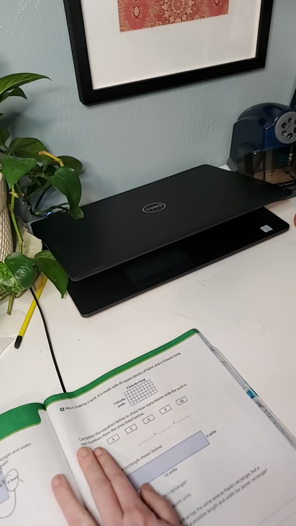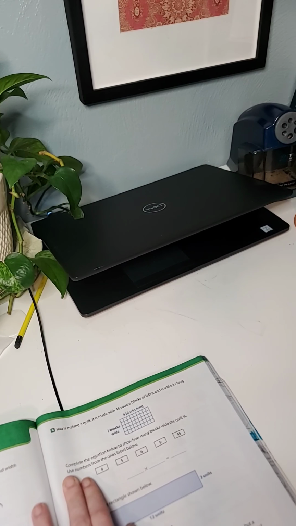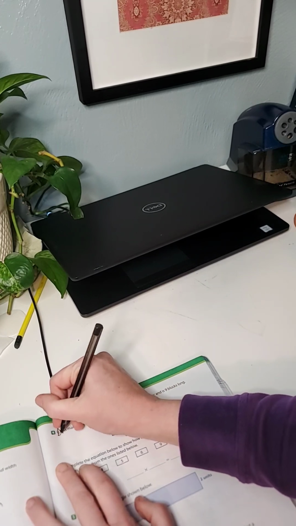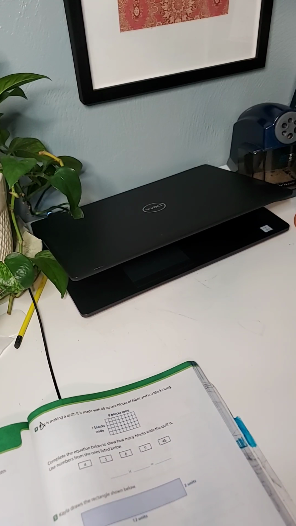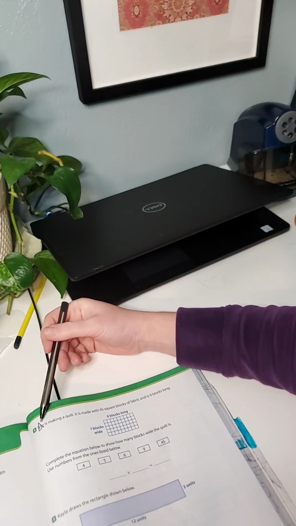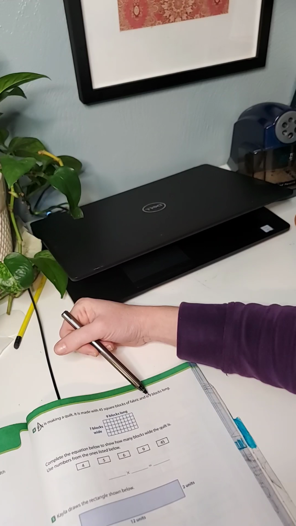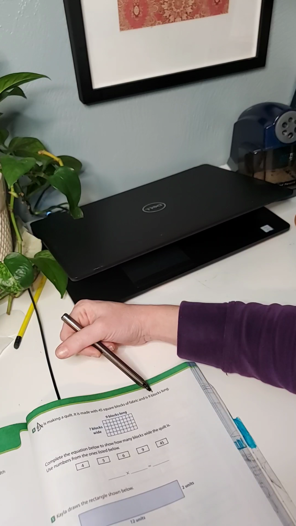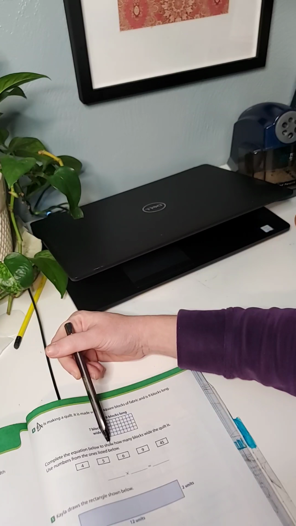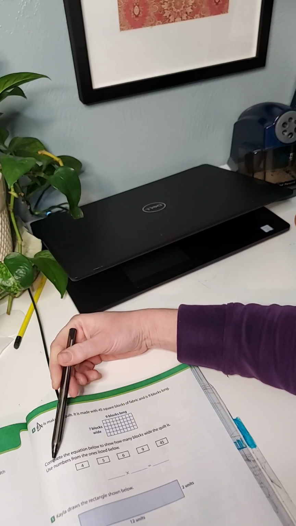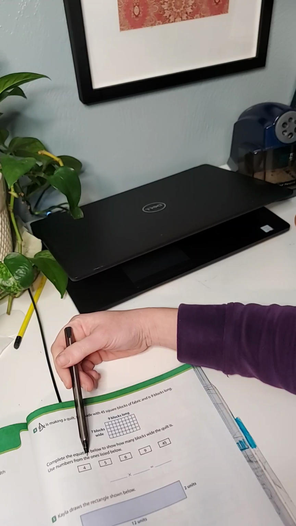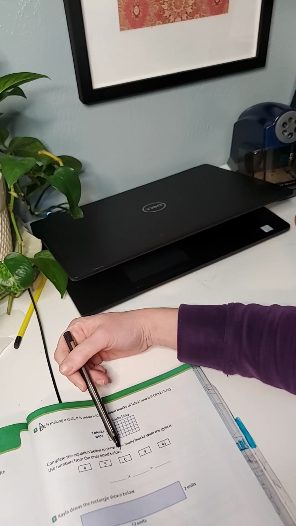Ariana, get ready to do this one. Ariana is making a quilt. It's made with 45 square blocks of fabric and is 9 blocks long. Complete the equation below to show how many blocks wide the quilt is. Use the numbers from the ones listed below.